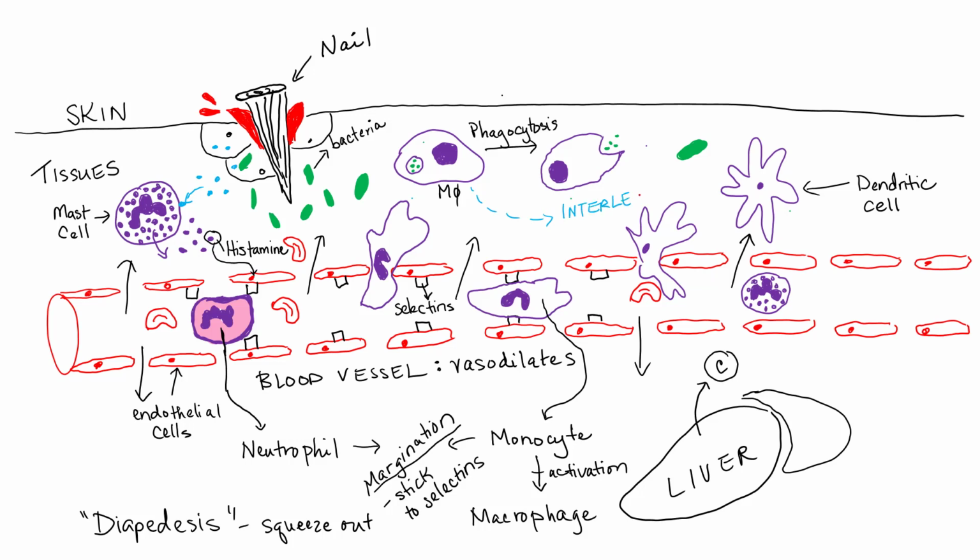Remember, interleukins are a type of cytokine. So these interleukins get released by phagocytes. And interleukins have various jobs. Might as well go ahead and throw in that interleukins initiate fever.